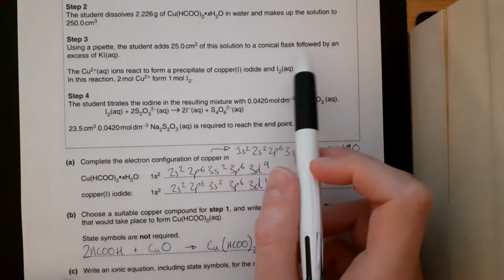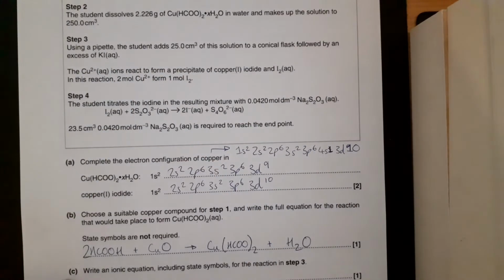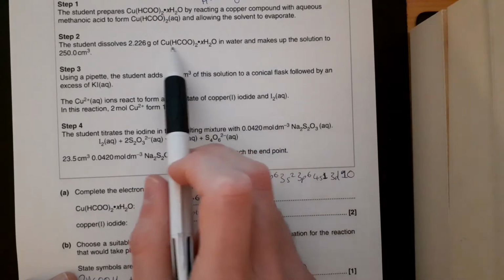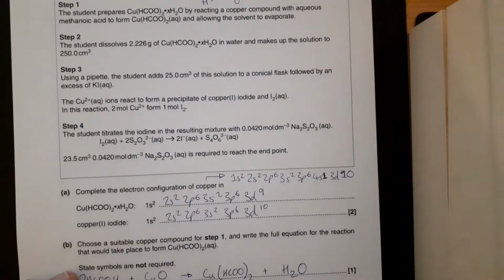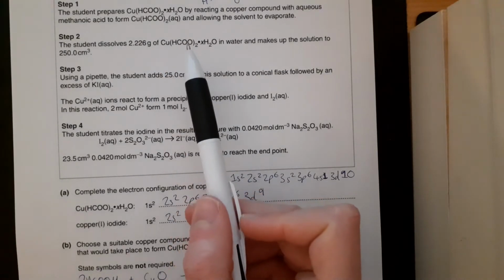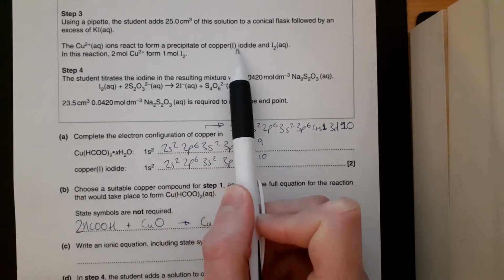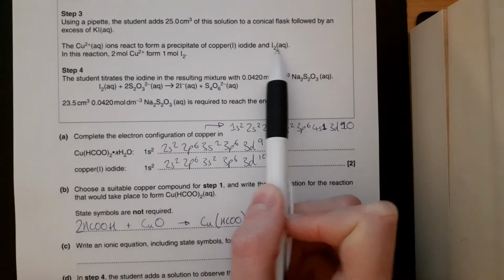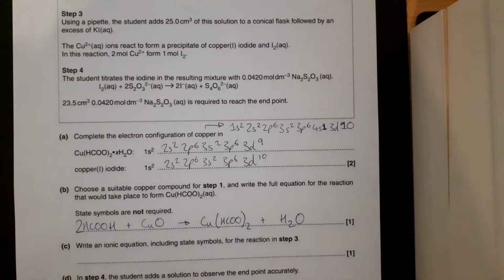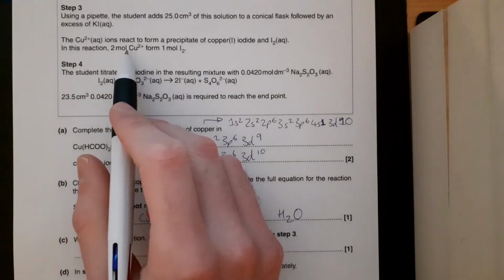Okay, I'm going to have to read that. Followed by an excess of potassium. Okay, so it's something reacting with potassium iodide. What is it? Okay, it's just a solution of this thing. Okay. So what's going to happen here? Oh, it tells us here, look, the copper 2 plus ions react to form a precipitate of copper 1 iodide and iodine. In this reaction, 2 moles of copper form 1 mole of iodine. Oh, that's nice. We're not even going to have to work it out. Okay, perhaps that's why they're being horrible, because they've been quite nice to us up here.